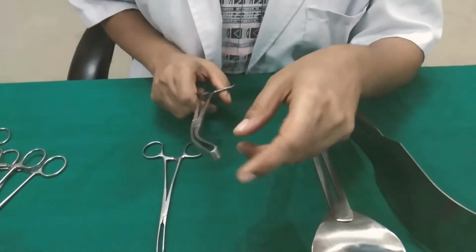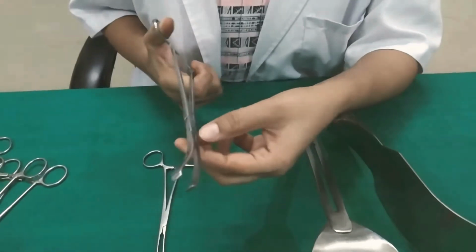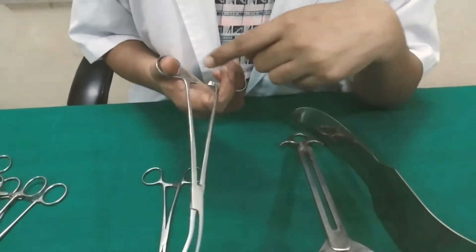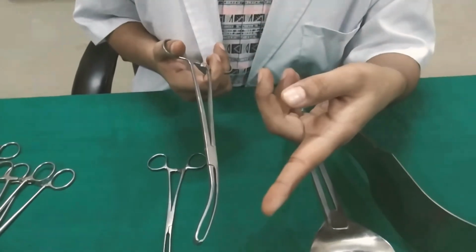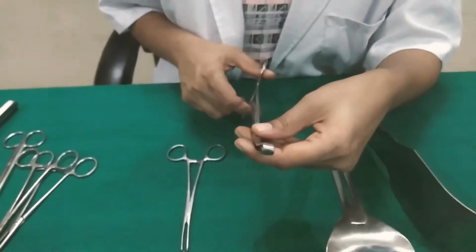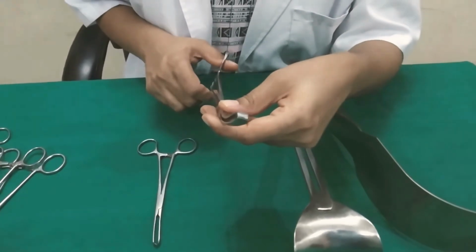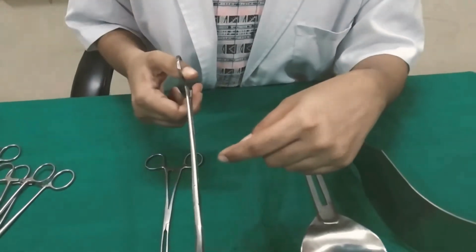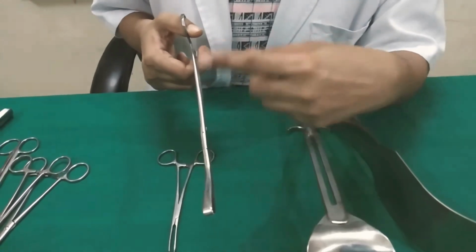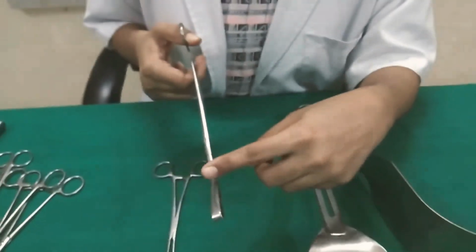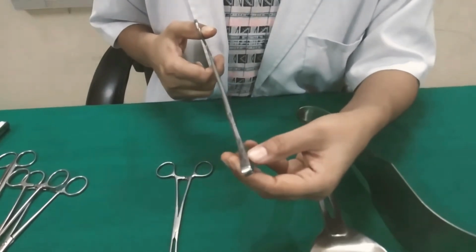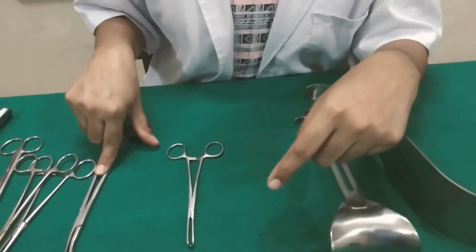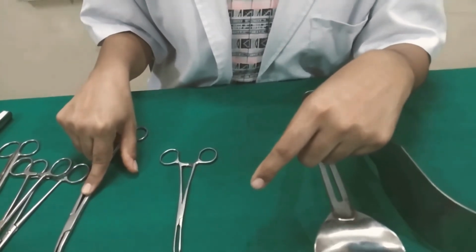It has a jaw with three to four teeth, and a box type of joint. We use this instrument to hold the anterior lip of the cervix in dilation and curettage, suction evacuation, endometrial biopsy and cervical biopsy. We also use it for insertion of a copper T or stabilization of the cervix during hysteroscopy or hysterosalpingography. In all these procedures we have to hold the anterior lip of the cervix, and by this instrument we hold it.